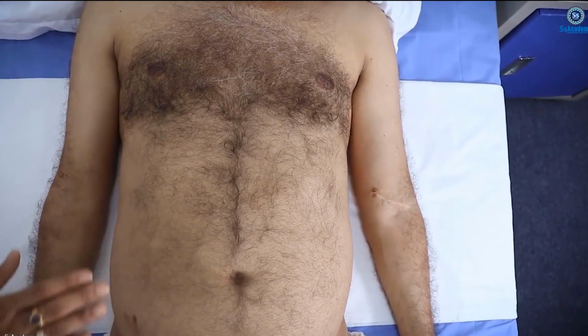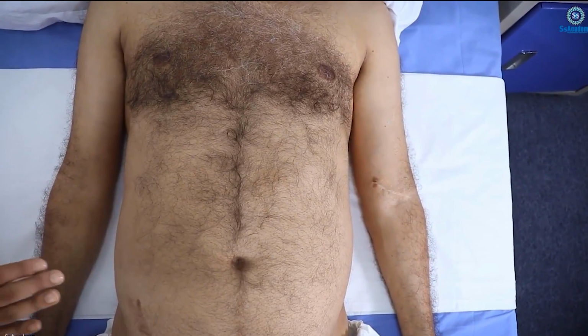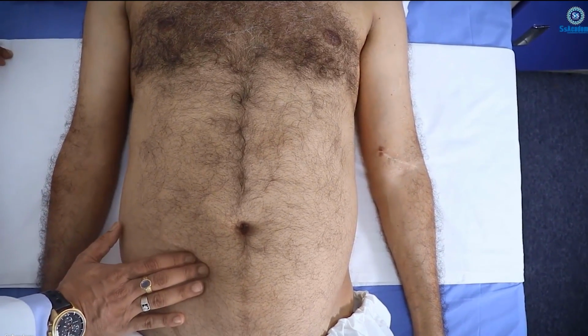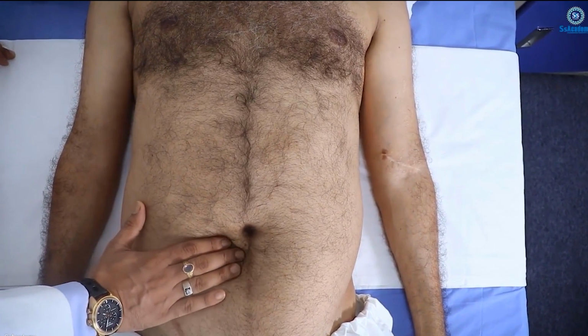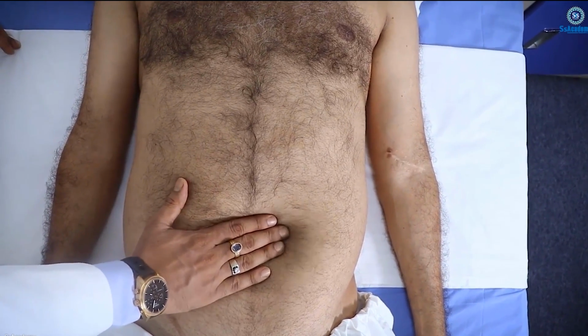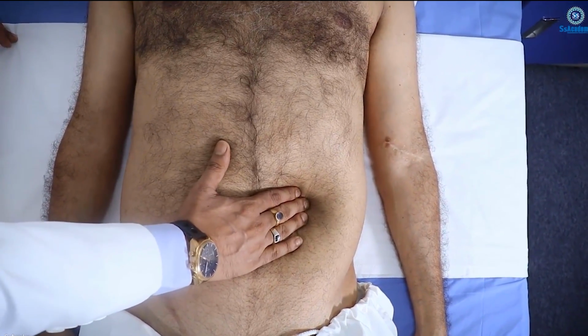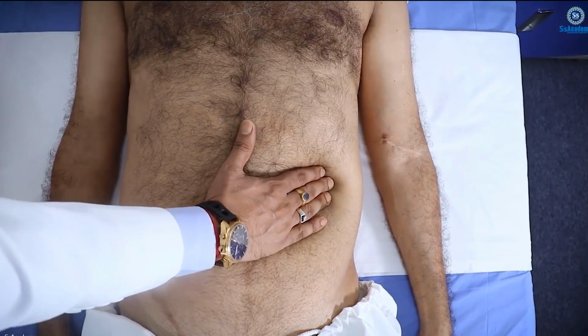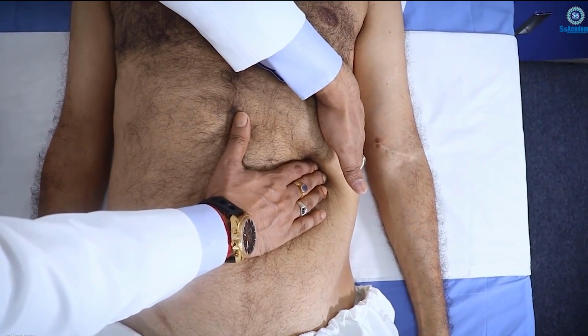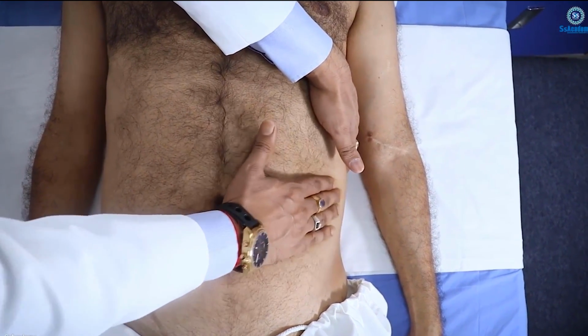Immediately after the liver that you palpate, you need to feel the spleen from here. So take a deep breath in and out. Once again, in and out. You need to hold it here. In and out, sir. Once again, in and out.